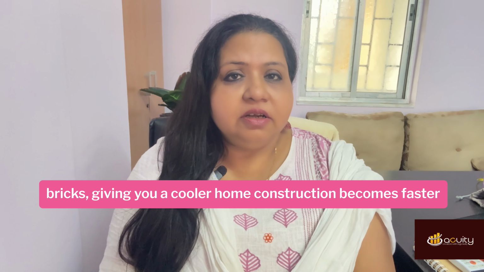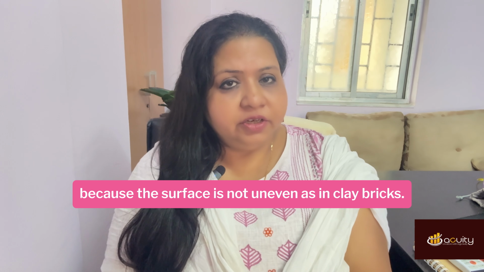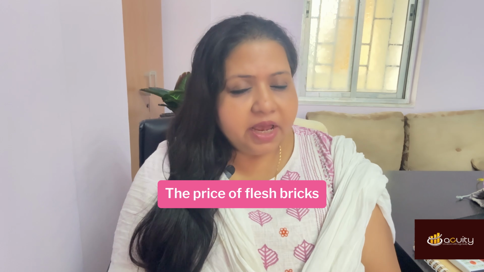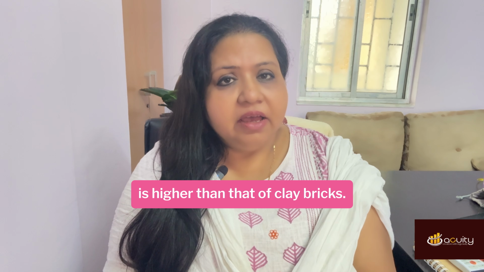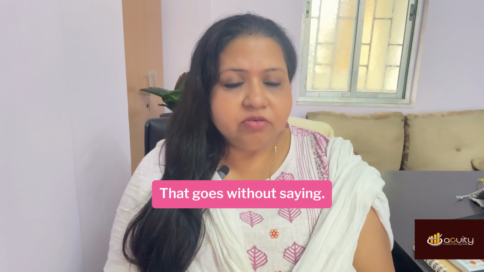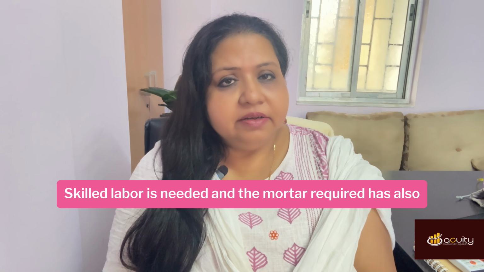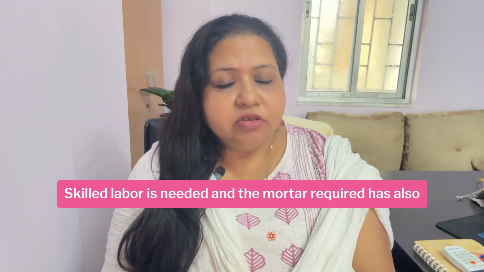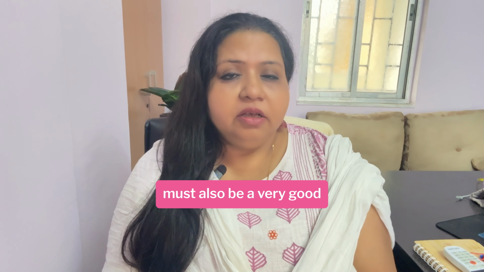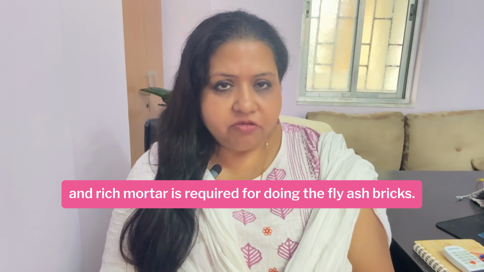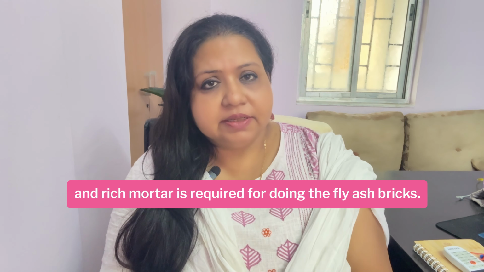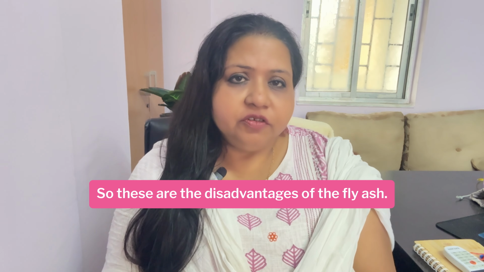Construction becomes faster because the surface is not uneven as in clay bricks. The price of fly ash bricks is higher than that of clay bricks, that goes without saying. Skilled labor is needed and the mortar required must also be very good, and rich mortar is required for doing the fly ash bricks. So these are the disadvantages of the fly ash brick.